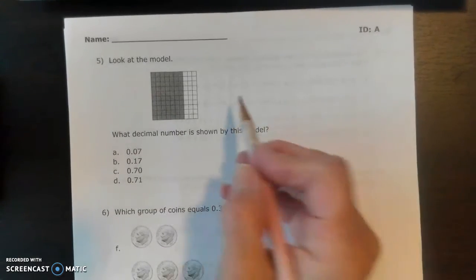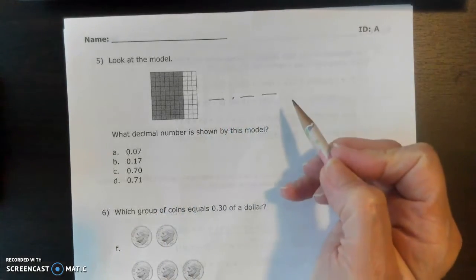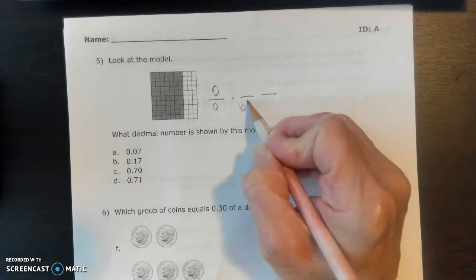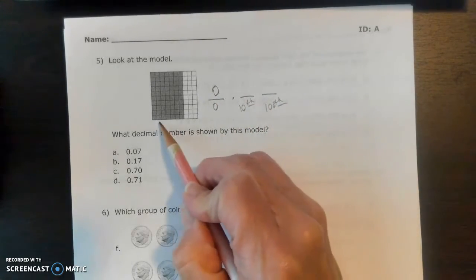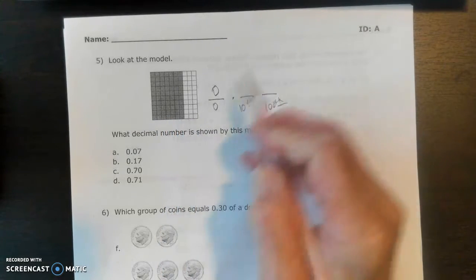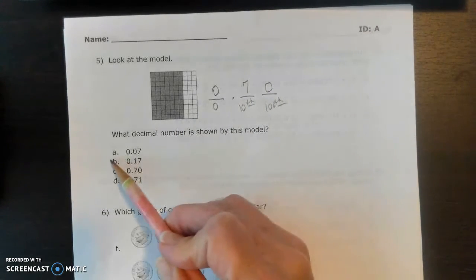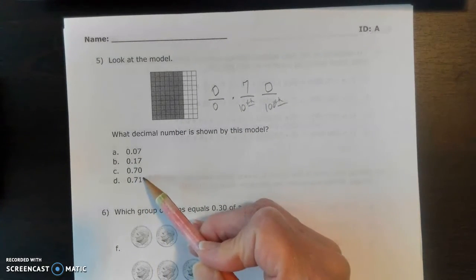And so for this one, I'm going to make my little mini place value chart, and I'm going to place a 0 in the ones place. And I'm going to notice that there are 10, 20, 30, 40, 50, 60, 70 hundredths shaded in. And then I'm going to carefully look at my numbers. If you'll notice, there's lots of 7s. This is an easy way to make a careless mistake.